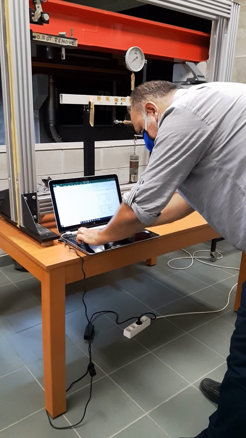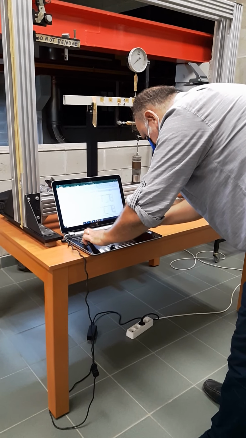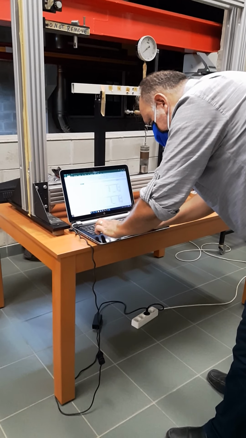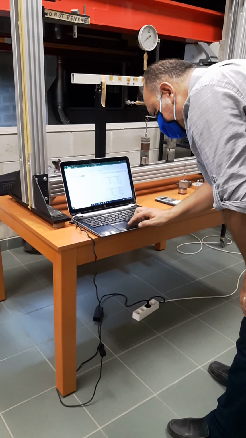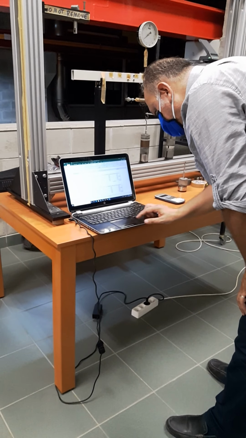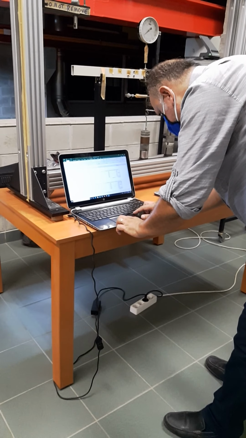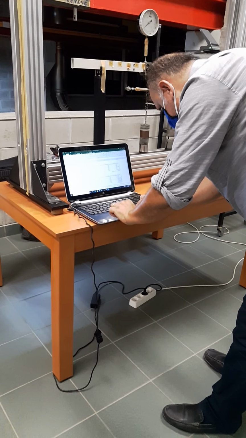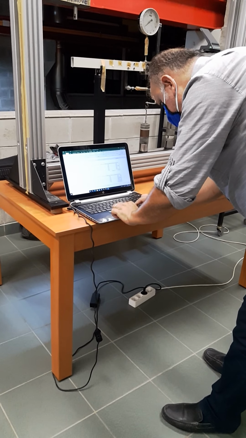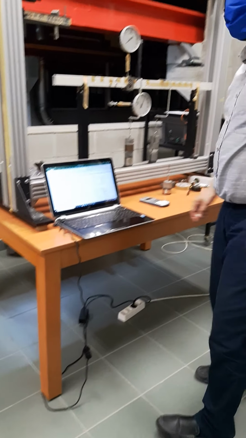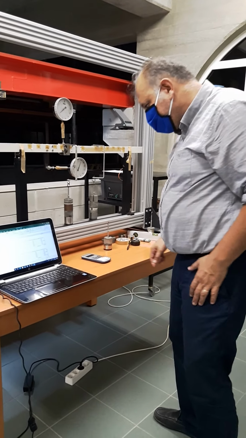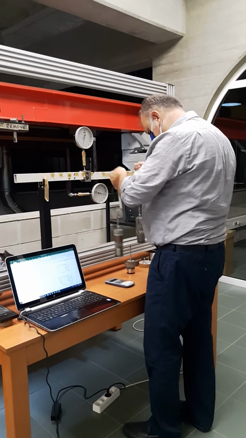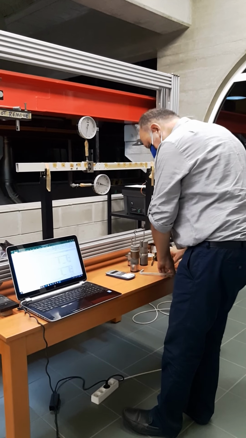Okay. Equal. Let me do the average. Average 6.5%, having the error in the 20 newtons symmetrical loading.